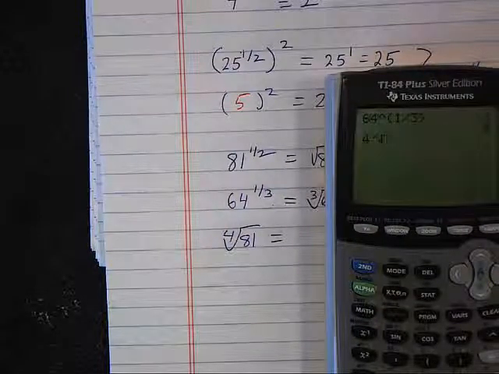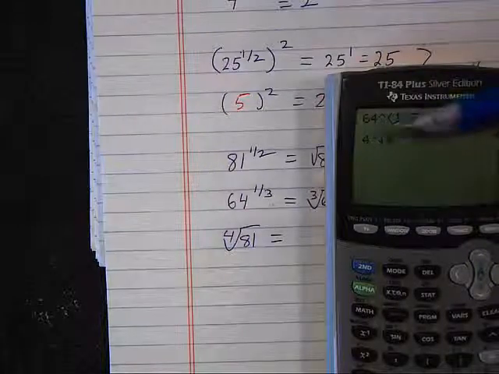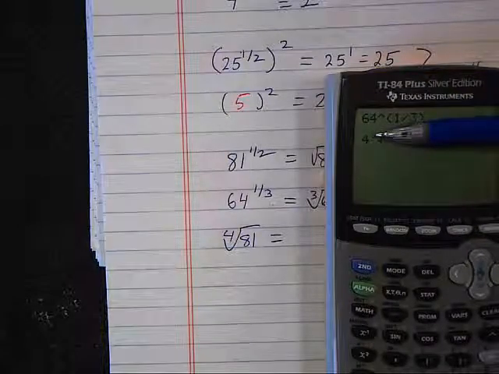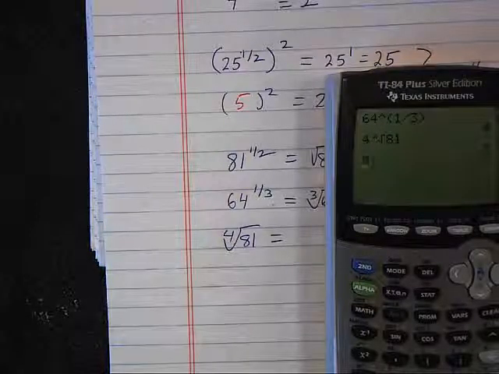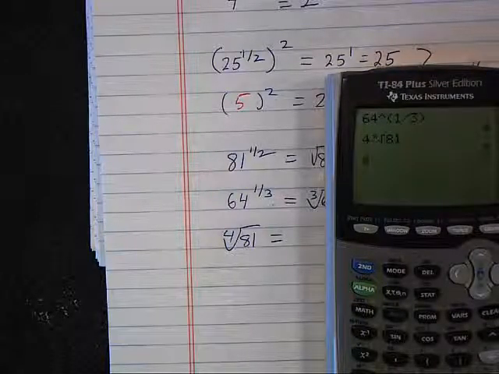And what that does, notice it puts a little X up here. What it's going to do is it's going to take the number 4 and plug it in for that X up there. And then you would type 81. Fourth root of 81 happens to be a nice number. It's 3.